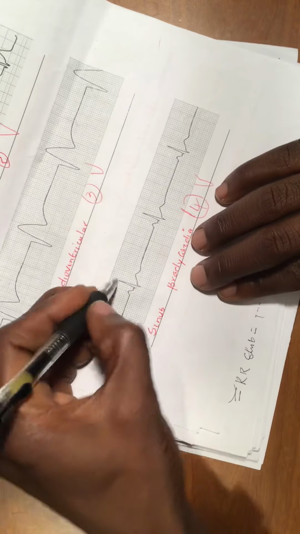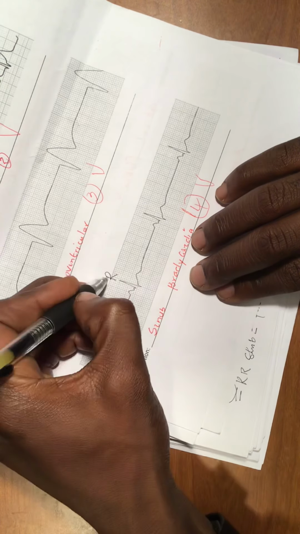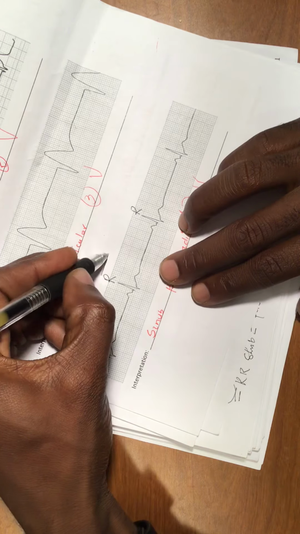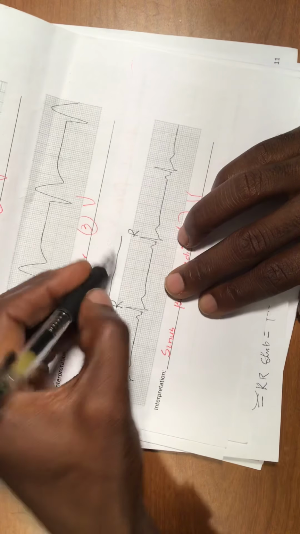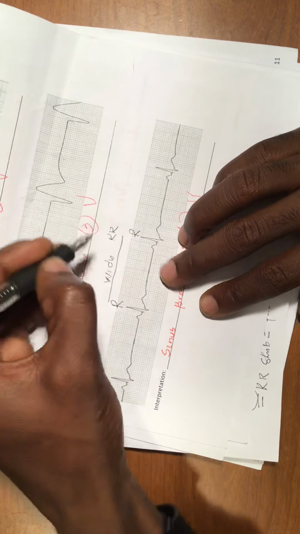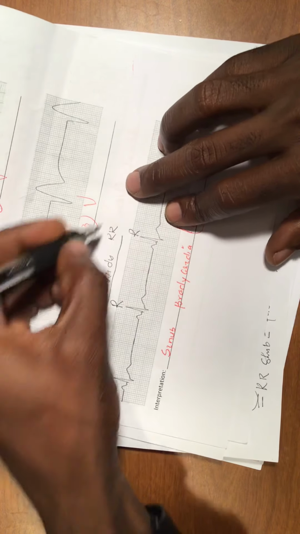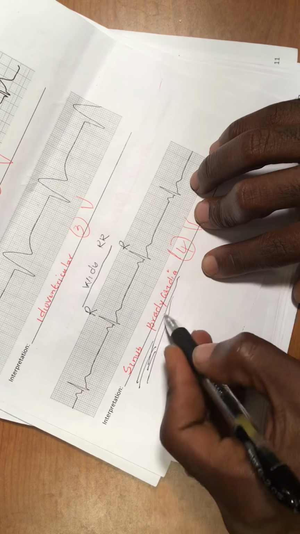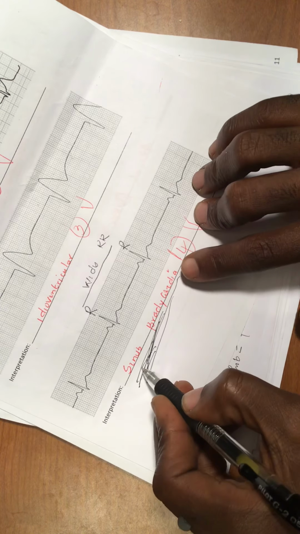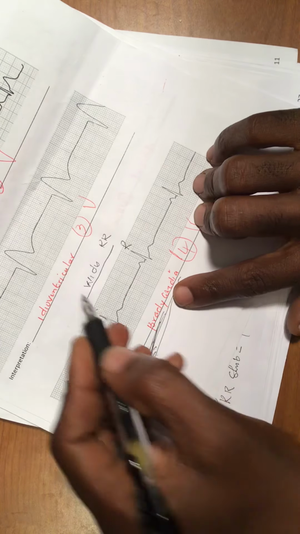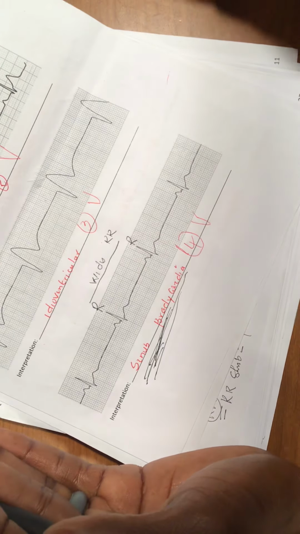See right here, this is your R wave. This is not the R wave compared to the other one that I showed you. See how long, how wide your R to R interval is. This R to R interval is really large, and this is the reason why they talk about sinus bradycardia. This is sinus bradycardia. Now you understand with me too. Why is it sinus bradycardia? Because you have your R to R interval really long compared to the other one that I was showing you.